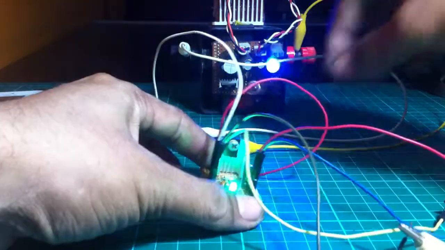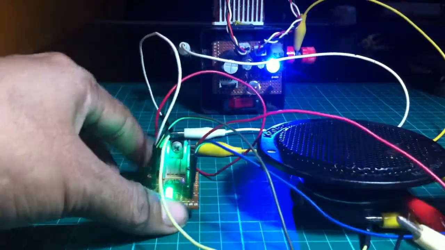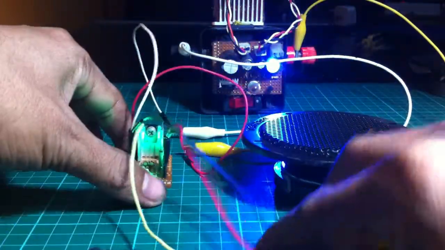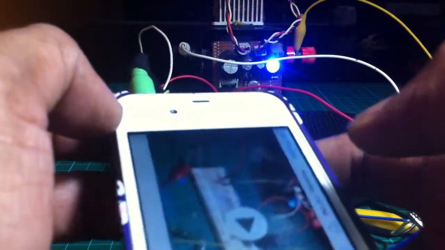Then we have this. Let us now test our previous amplifier using the cell phone.